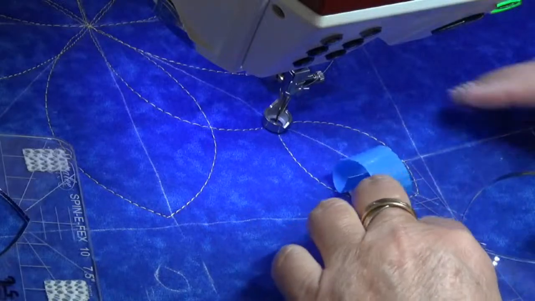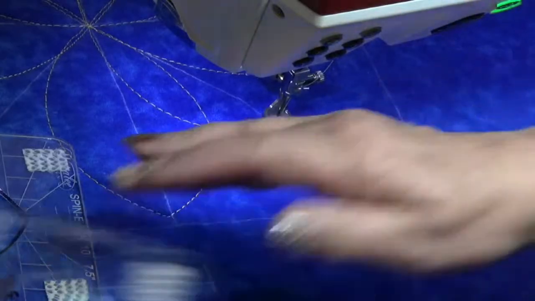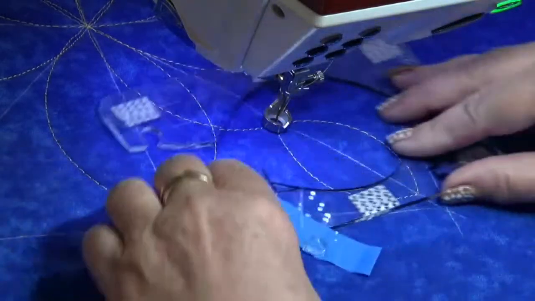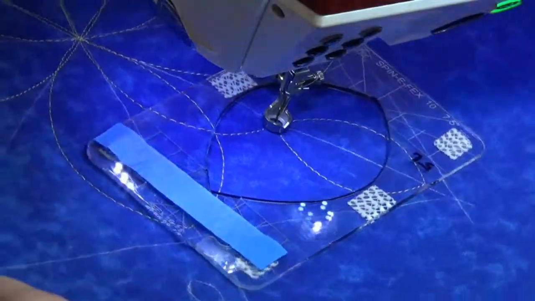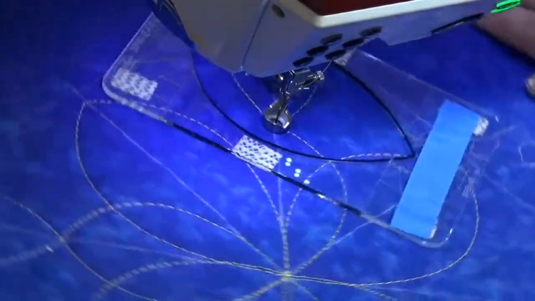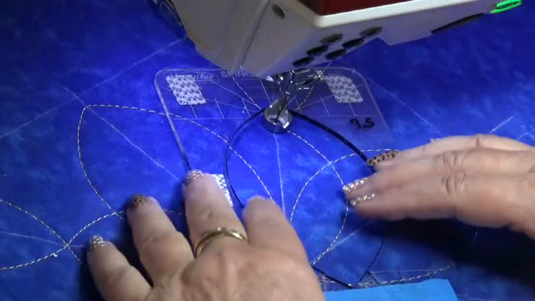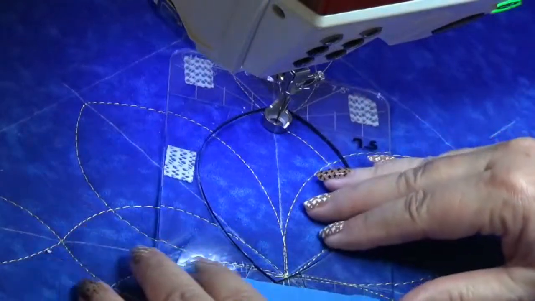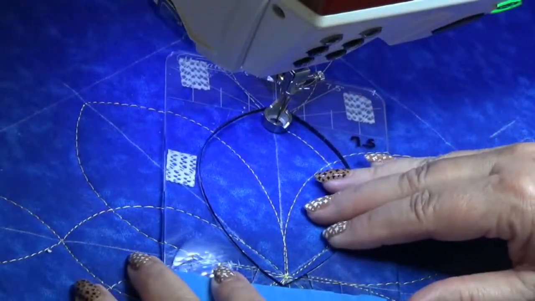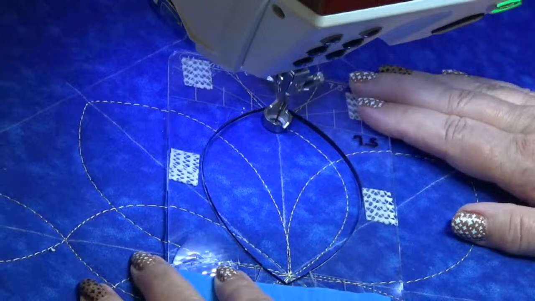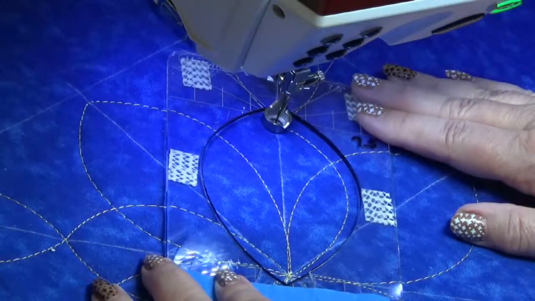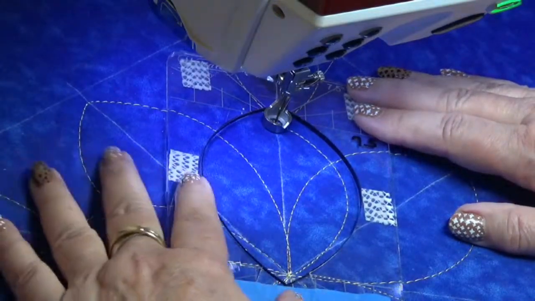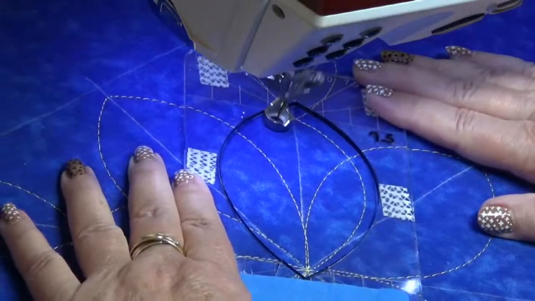I'll try and mess it up. Sometimes when you want to mess it up to show people, you're not very successful. I'm trying to mess it up really, and it just, yeah. Okay, so I had to move things just a stitch. There we go.